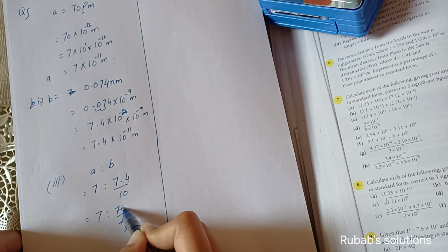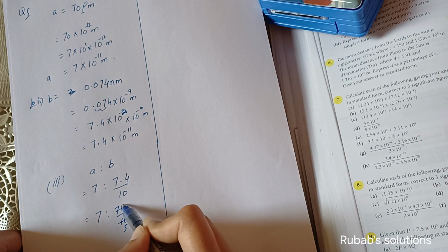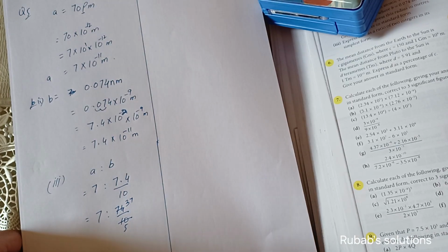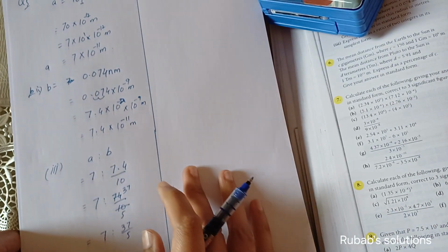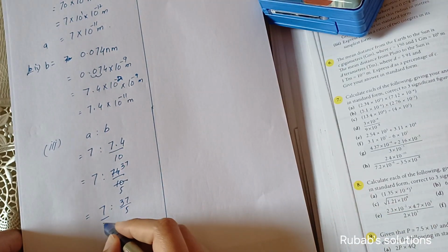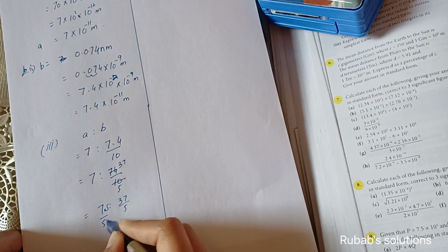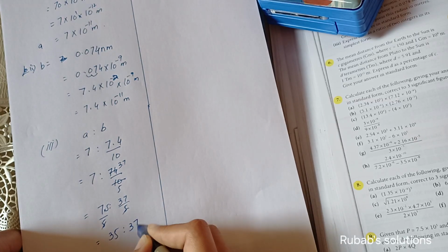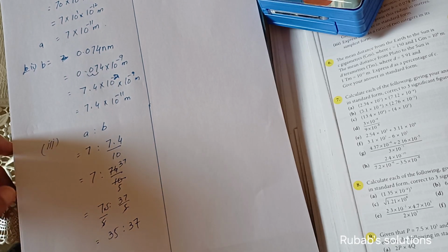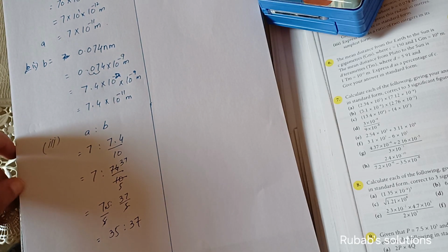2 fives are 10 and 2 37s are 74, so it will become 7 ratio 37 divided by 5, taking LCM on both sides or making the denominator the same. So multiply it with 5, this 5 and 5 cancel, it will be 35 ratio 37, because you have to give your answer in the simplest form.